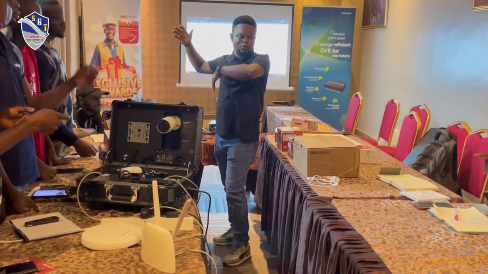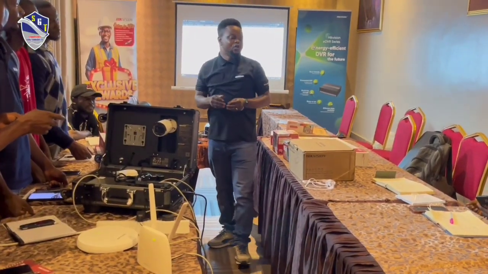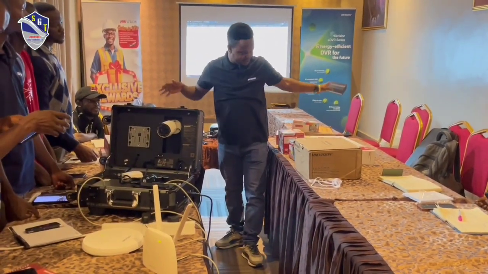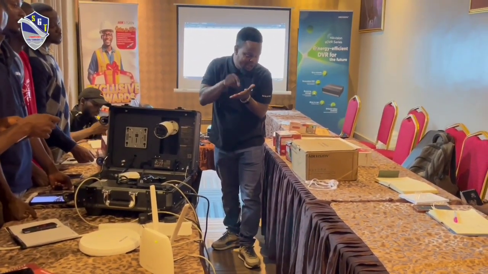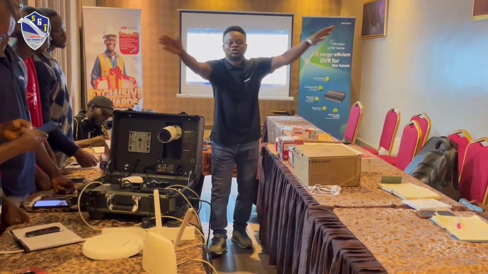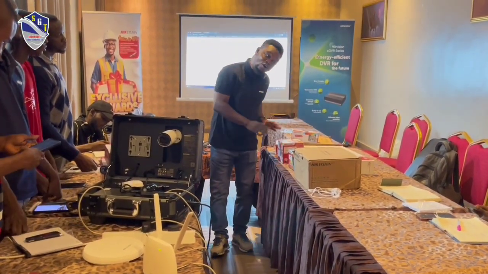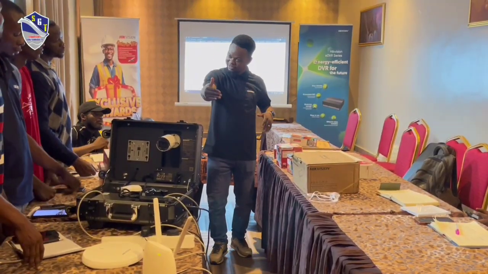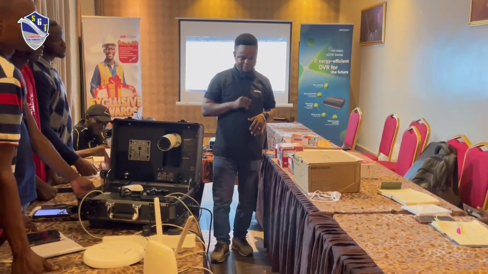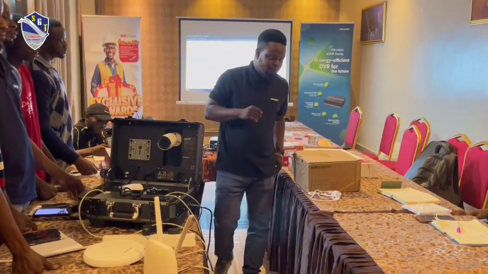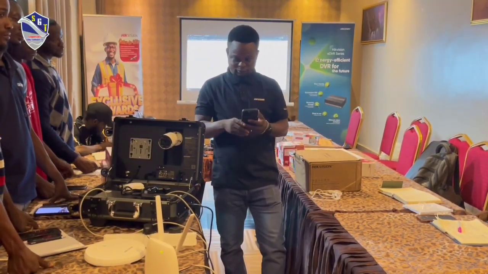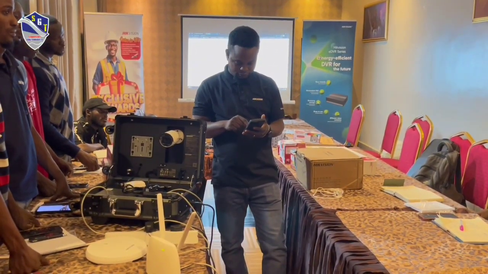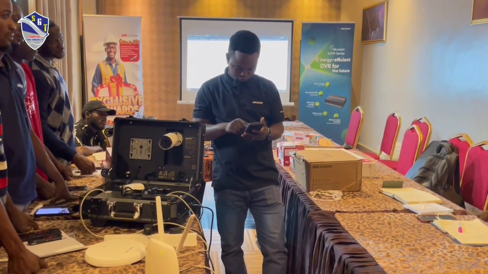Please, what distance can this one cover? 200 meters open line of sight. Open line of sight, with no obstruction. When obstruction doesn't come, there's less possibility that it will reduce the distance. Please, let me ask this one question. Let's assume you are in a particular area and you are trying to use the network to do a particular connection and you are not getting good network.